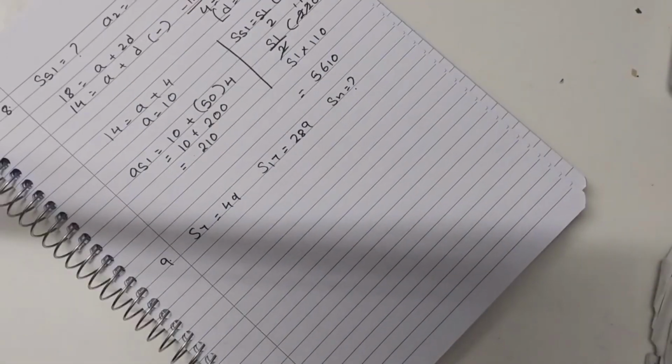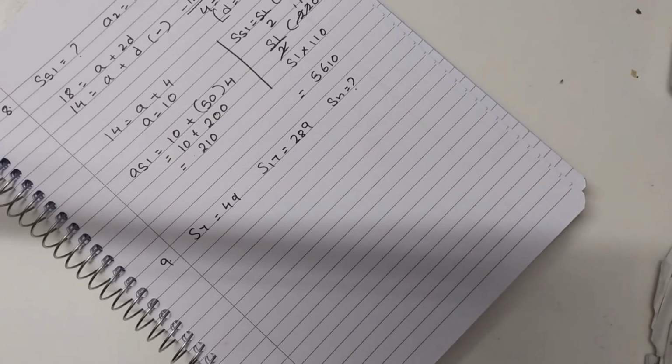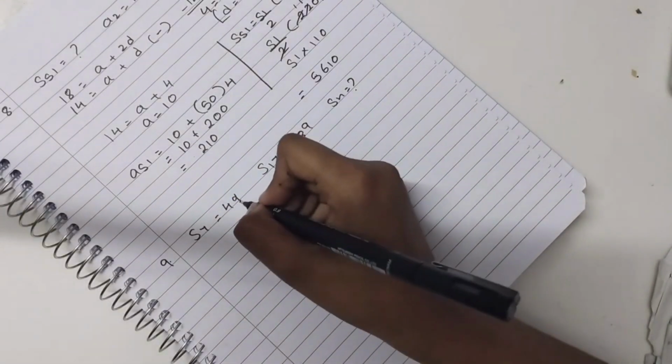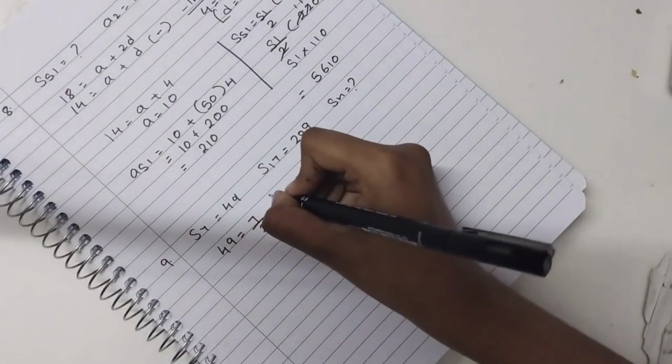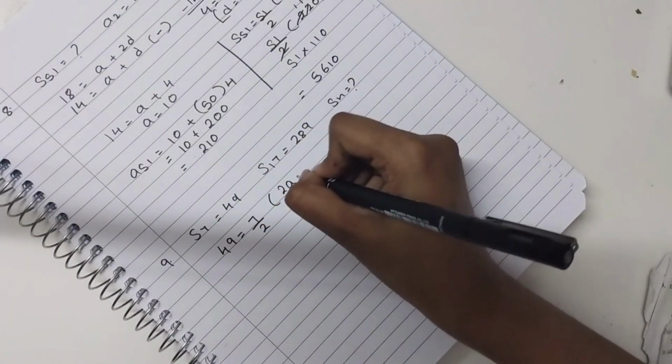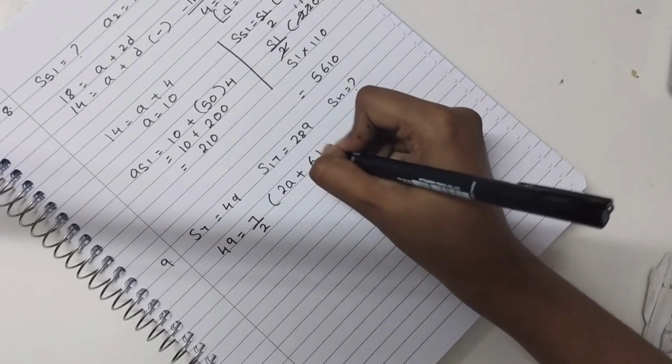In the 9th question, they've given that if the sum of the first 7 terms of an AP is equal to 49, and that of 17 terms is 289, we need to find the sum of the first n terms. Since they've given S7 is equal to 49, we can write 49 is equal to 7 by 2 times 2a plus 6d.